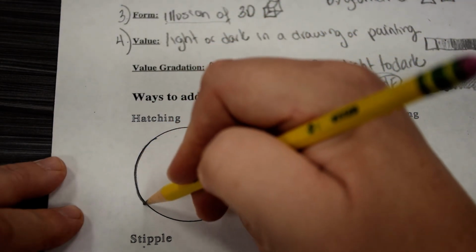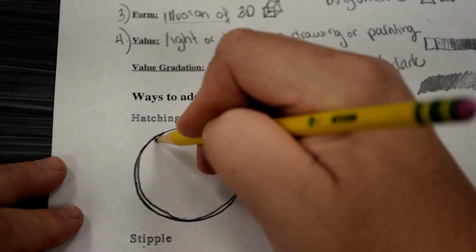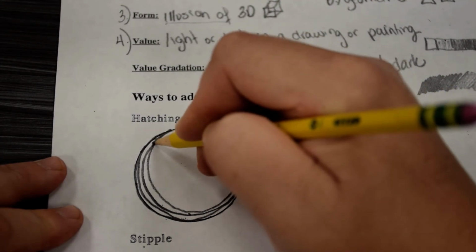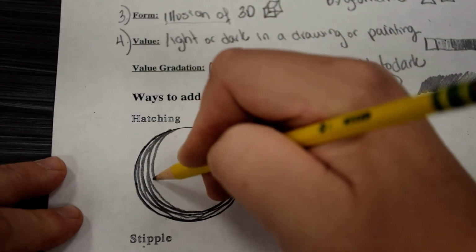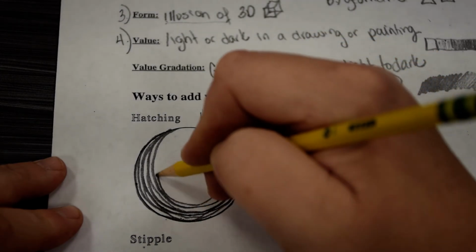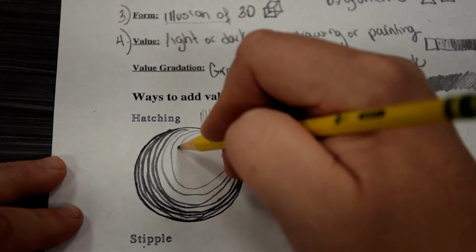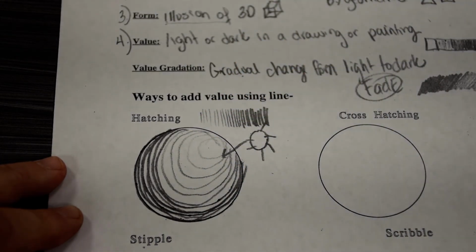So I'm going to start by adding really dark lines. Kind of going back and forth. I can kind of put them real close together. And then I'm going to start to pick up my pencil pressure, and I'm not pressing as hard until it disappears.